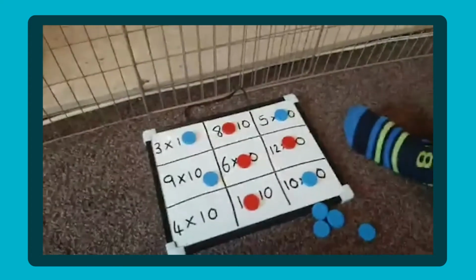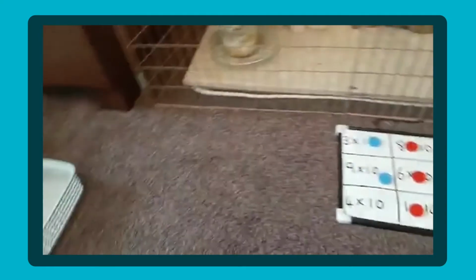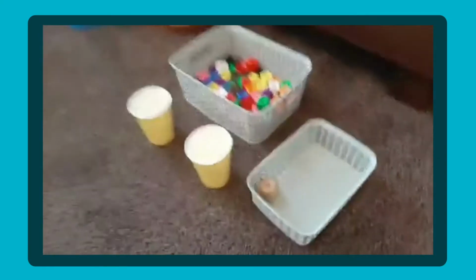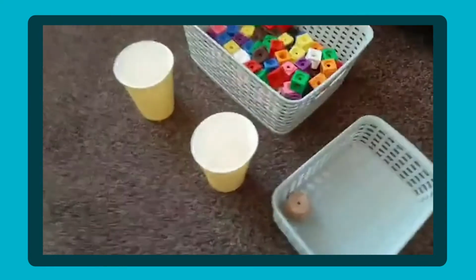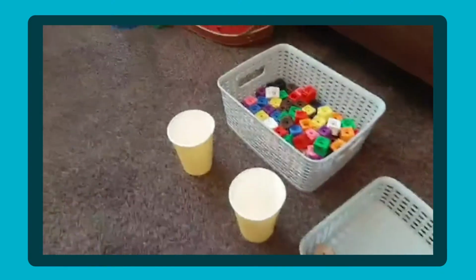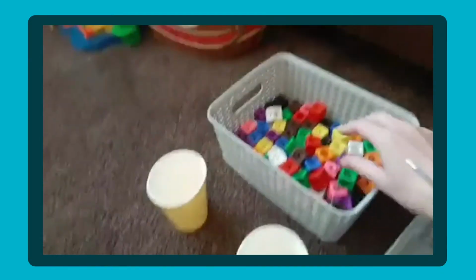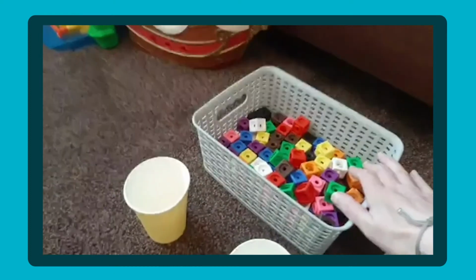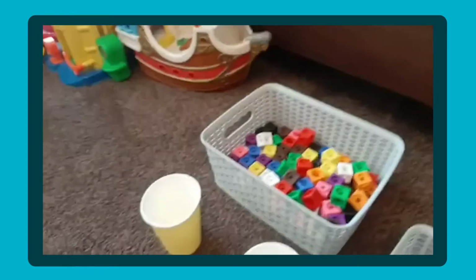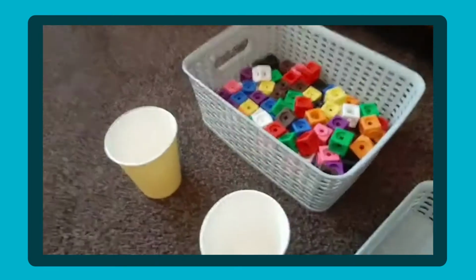So we're going to have a little look at what Gabriel's doing now. Gabriel, do you want to come and have a look at what you're doing? So the game that we're going to do with Gabriel today, we've got some cubes. You don't have to use cubes. You could use pieces of pasta, pom-poms, small toys, or Lego. There's all sorts you could use.